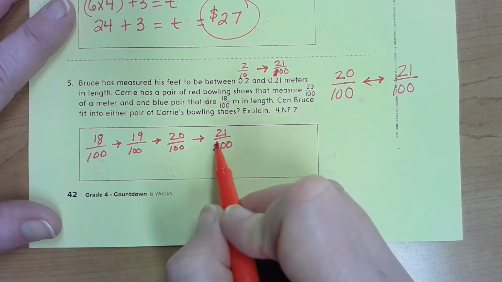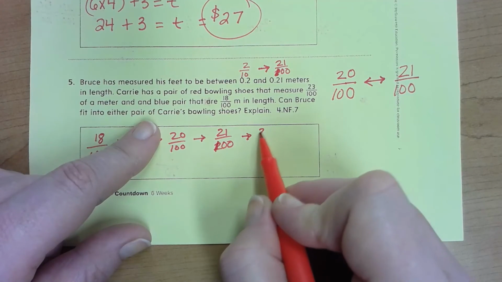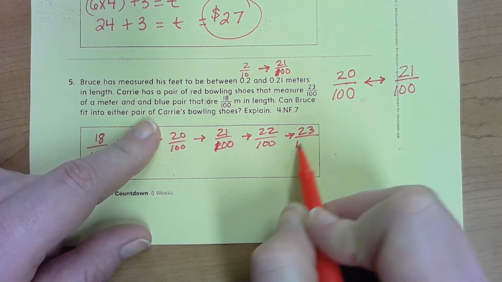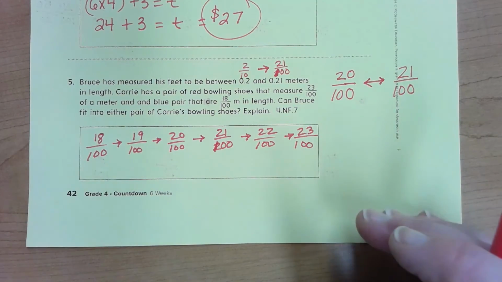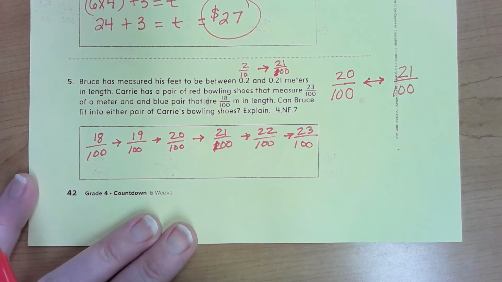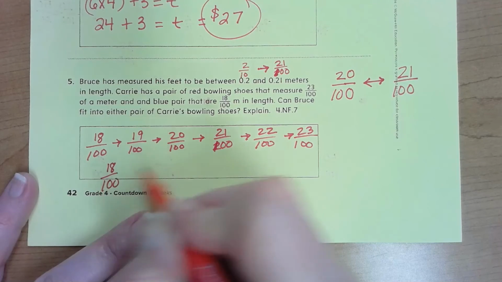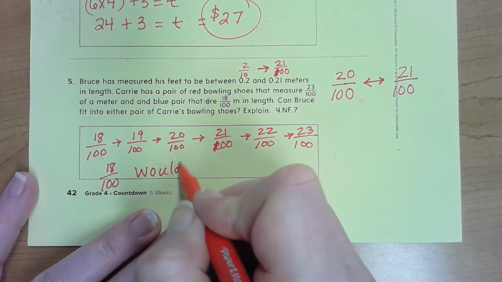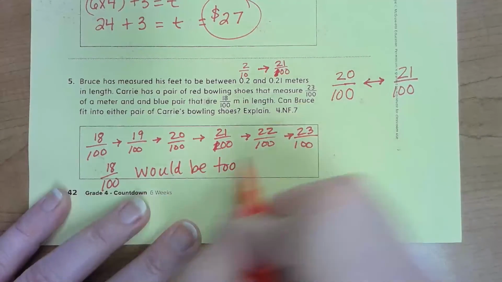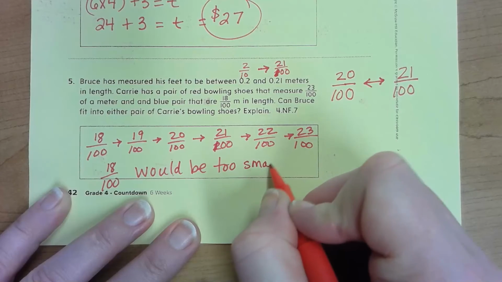And she also has one that is 23 hundredths. Well, we would have to go to 22 hundredths, then 23 hundredths. So, can he fit into either of these pairs? Well, the 18 hundredths would be too small, right? It would be like squishing your feet into a pair of shoes too small, right? So 18 hundredths would be too small.